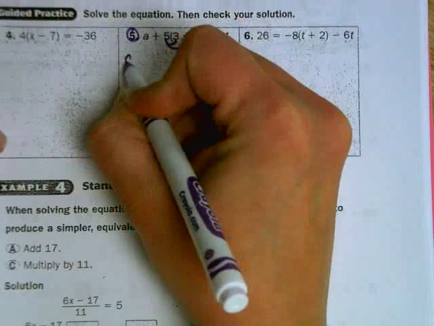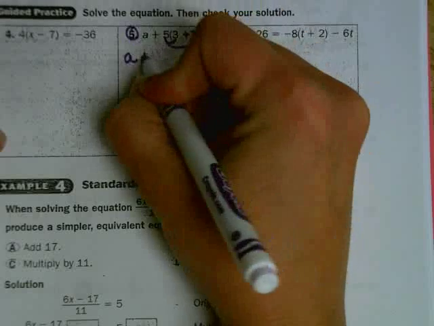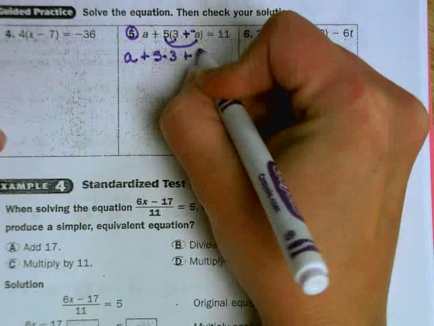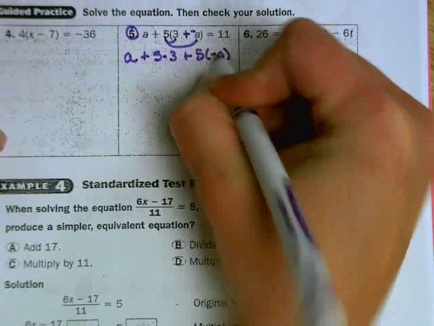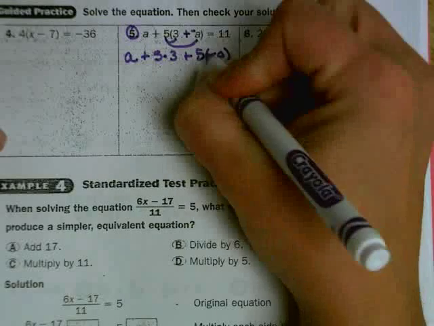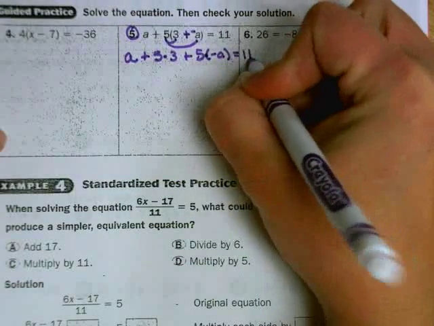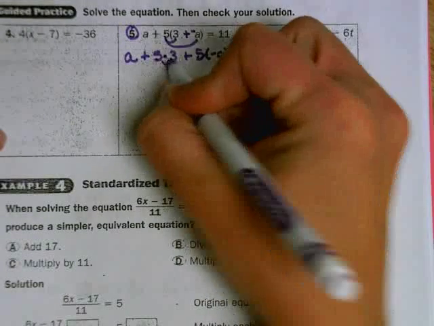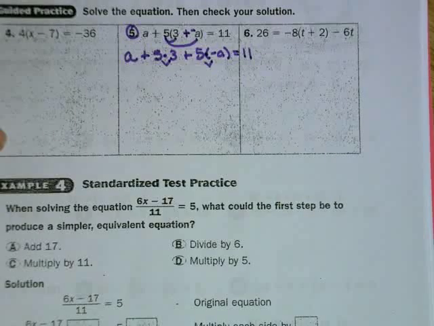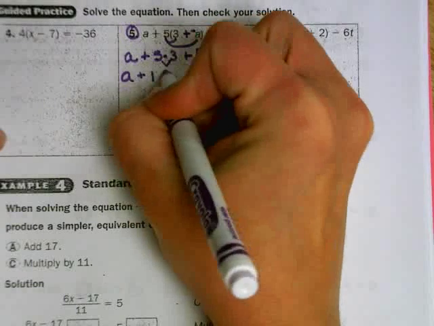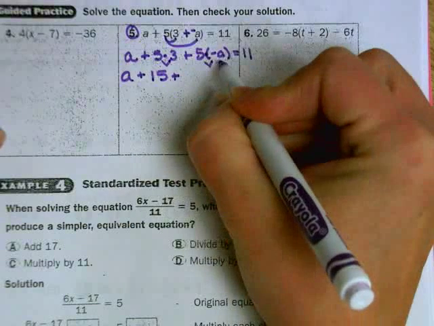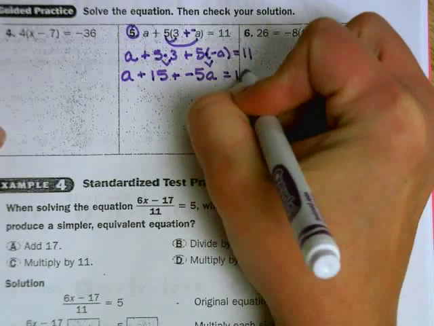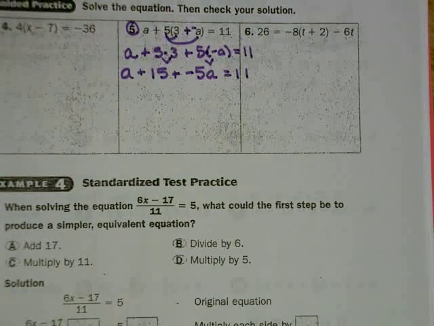This a just hangs out. It's just an a out in front. Plus, here's my distributive, 5 times 3 plus 5 times negative a. You could put a times sign there if you want. I just did a parenthesis to mean times. And that equals 11. All right. So now I need to finish my multiplying before I can do any adding of like terms. A plus 15 plus 5 times negative a. A positive times a negative is a negative 5a equals 11. Okay, no more distributive property.